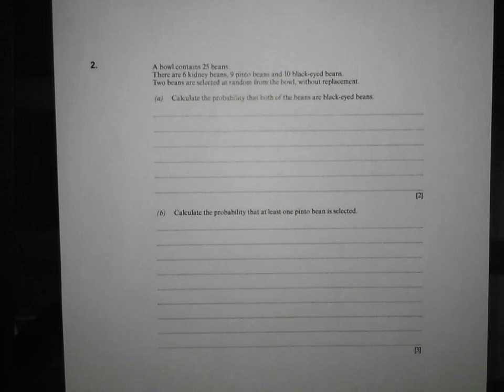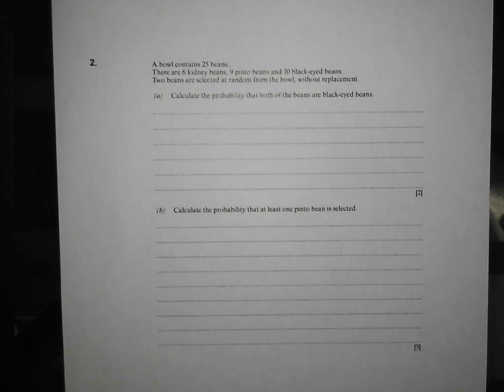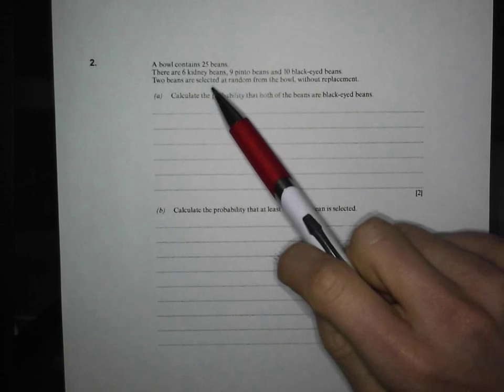Hello and welcome to the walking talking topic on tree diagrams, question number 2, with me, Mr. Barton. Now this is quite a challenging question here for a number of reasons, so let's make sure we get our head around this.